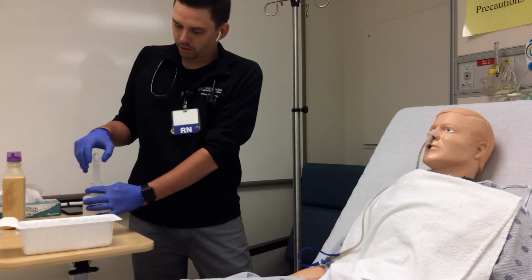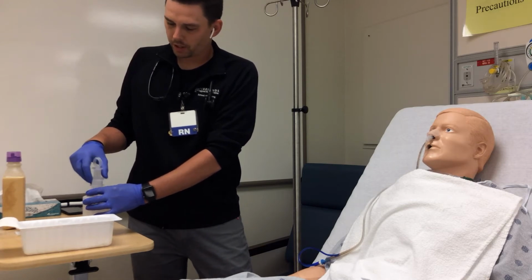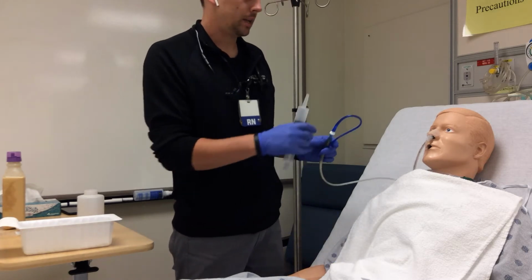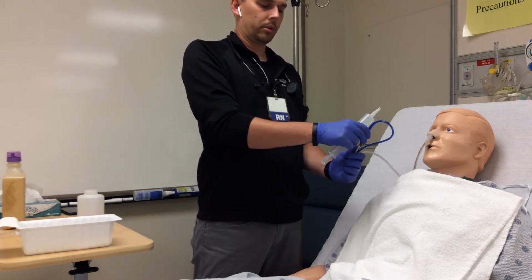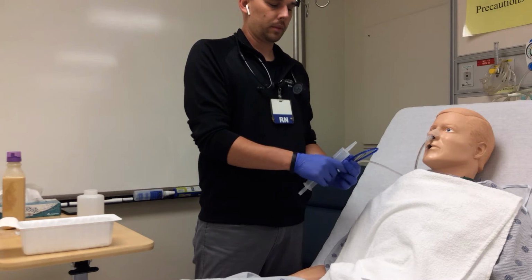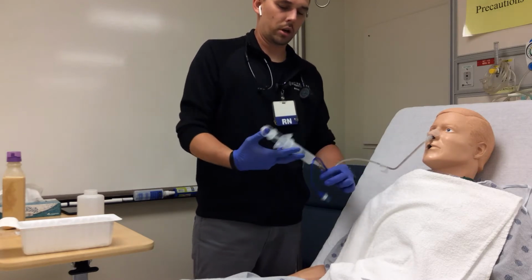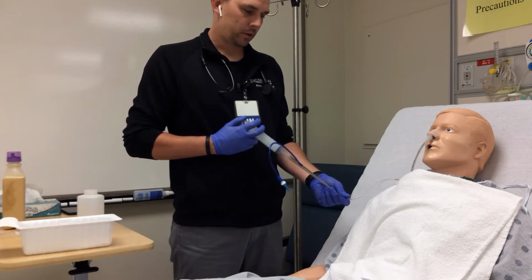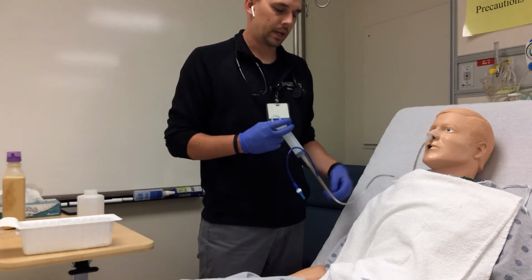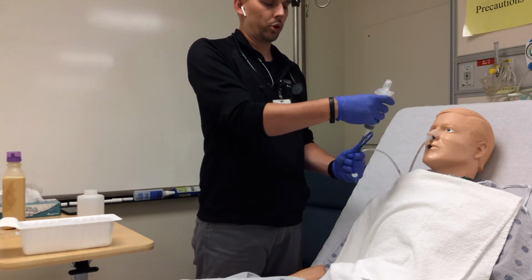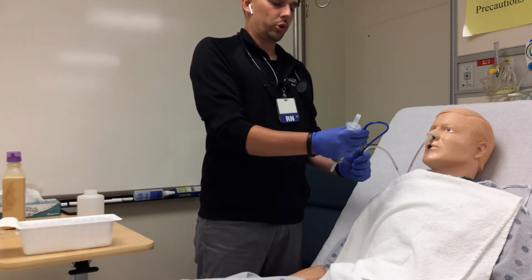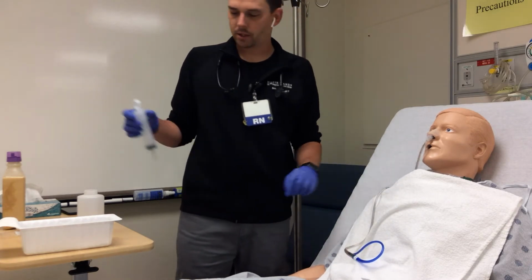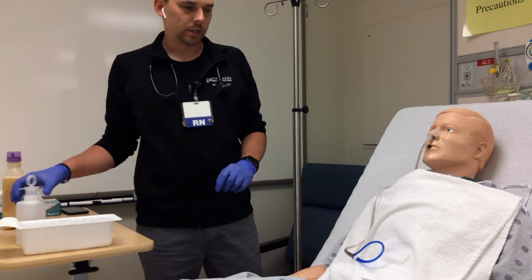Now I am going to draw up 30 mLs of water. Again, remembering anytime we are initiating a feeding, we have to flush before and after. So we'll clamp, remove the blue port, connect our syringe with water, and we're slowly going to infuse that 30 mLs to clear everything throughout that tube. Clamp one more time, replace our blue port, and we have confirmed placement, we have assessed gastric residual, and we're ready to initiate our feeding.